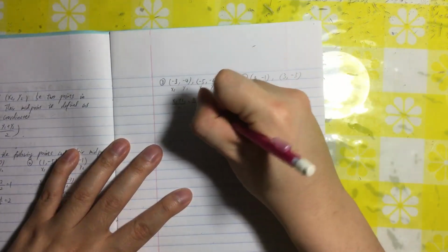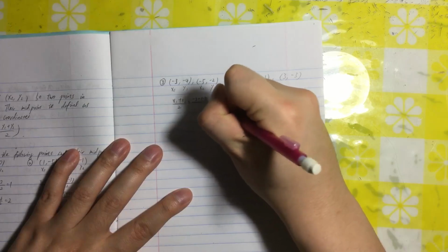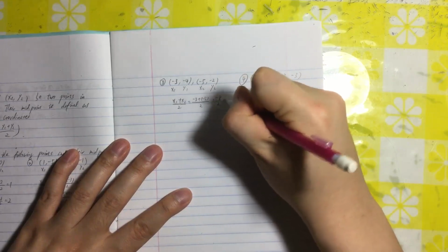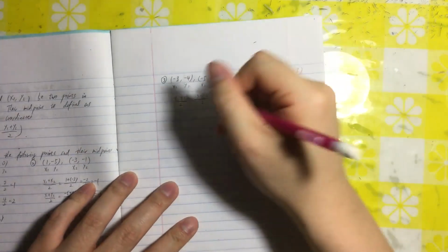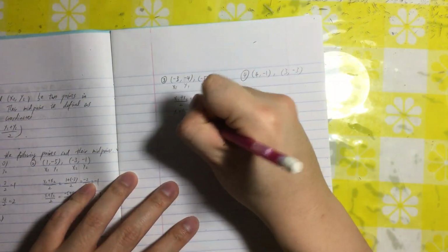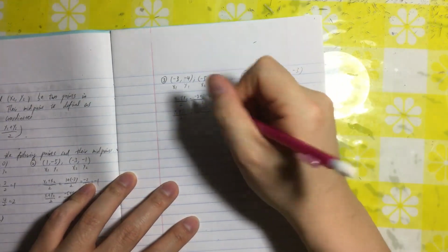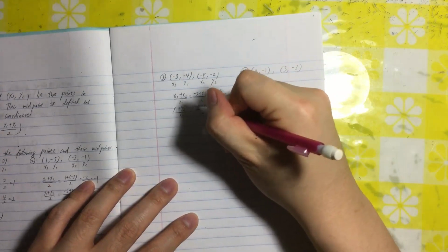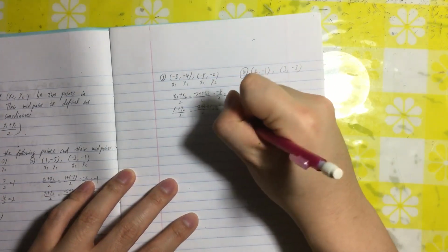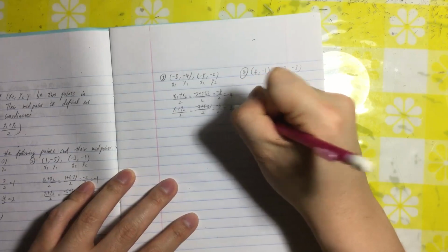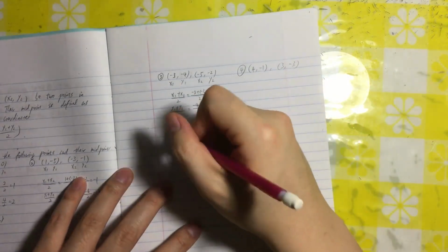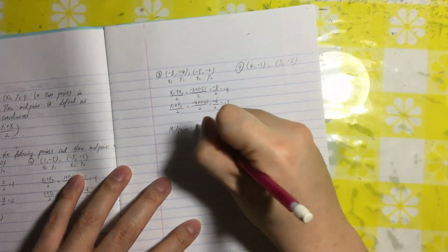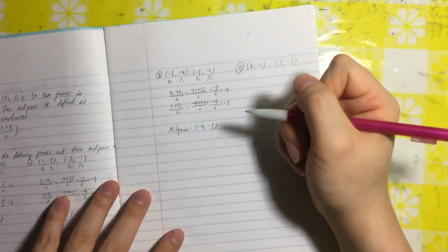x1 plus x2 over 2: we have negative 3 plus negative 5 over 2. Negative 3 plus negative 5 is negative 8. Negative 8 over 2 is negative 4. Next, we compute the average of the y coordinates. y1 plus y2 over 2 is negative 4 plus negative 2 over 2. Negative 4 plus negative 2 is negative 6. Negative 6 over 2 is negative 3. So the midpoint is (-4, -3).